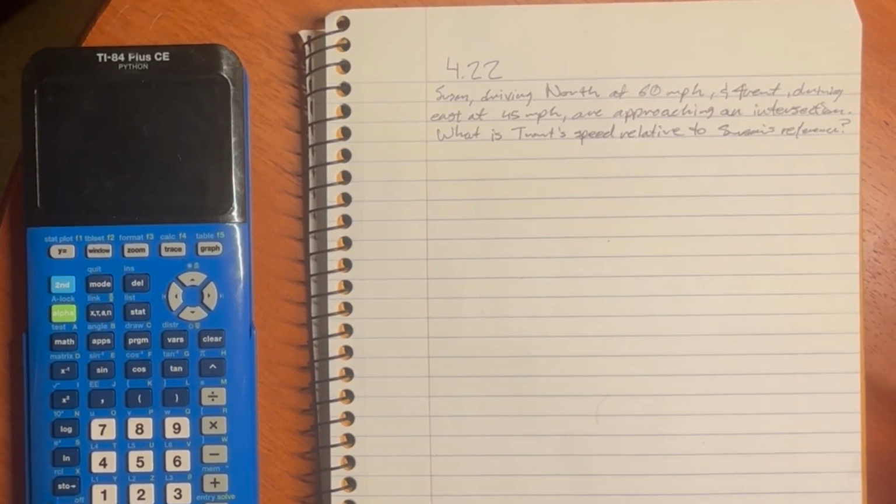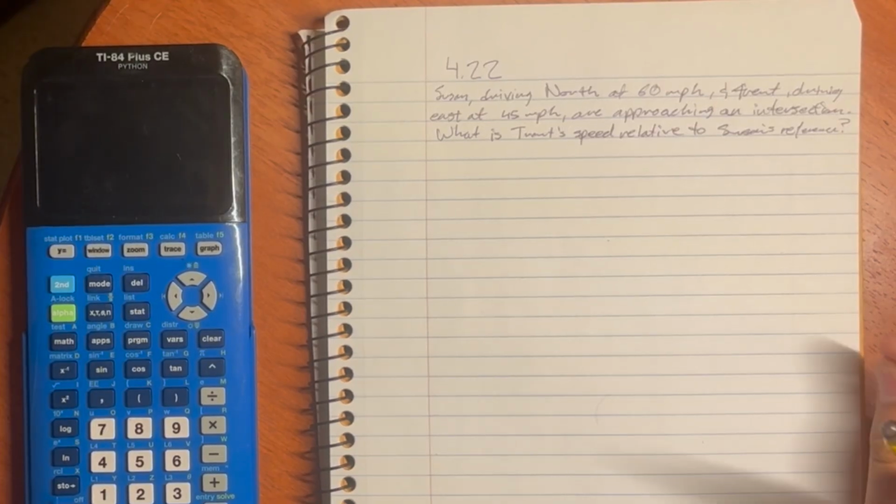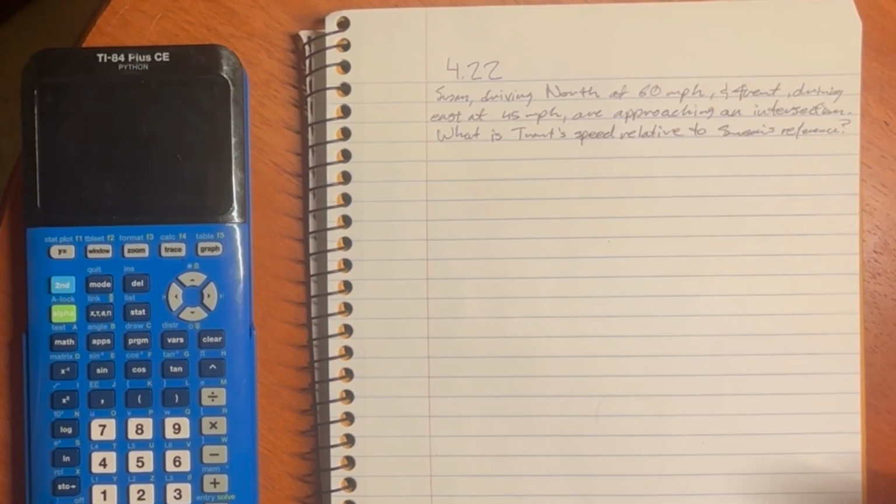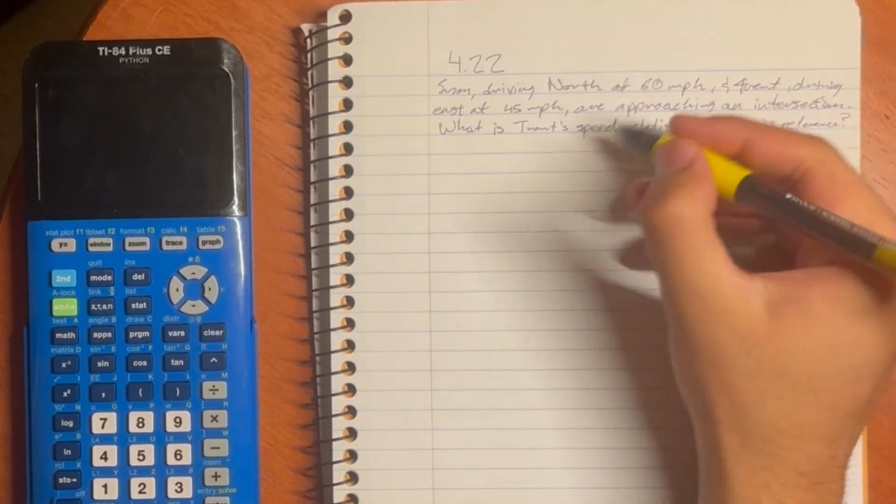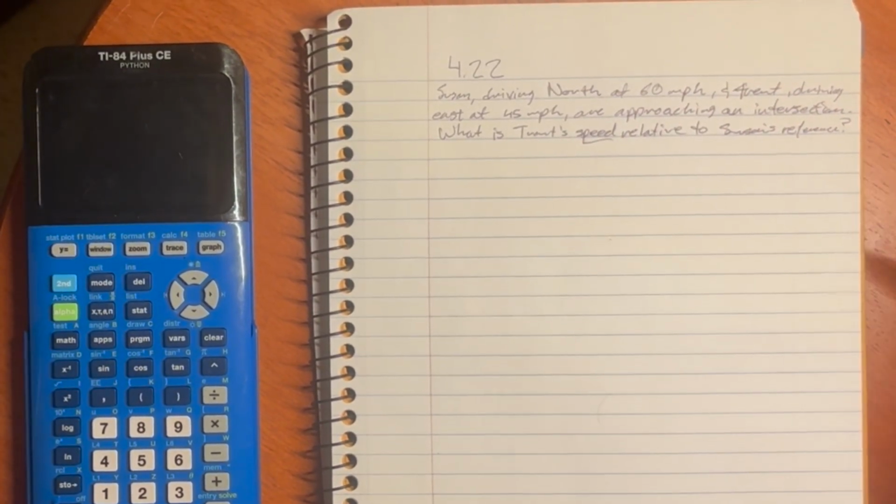So Susan is driving north at 60 miles per hour, and Trent is driving east at 45 miles per hour, and they are approaching an intersection. What is Trent's speed relative to Susan's reference frame?